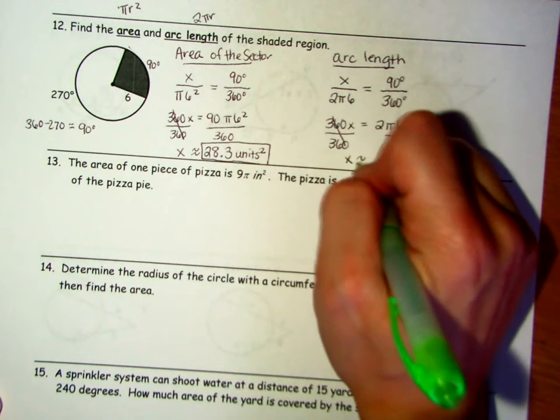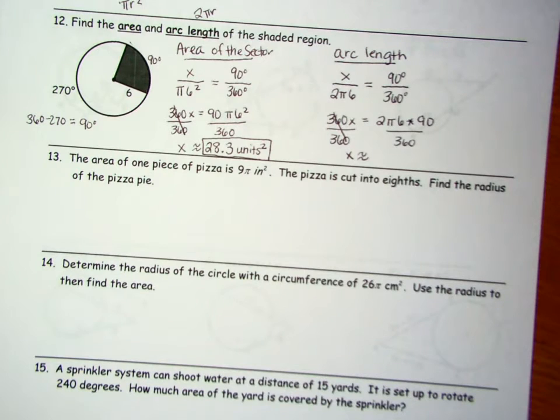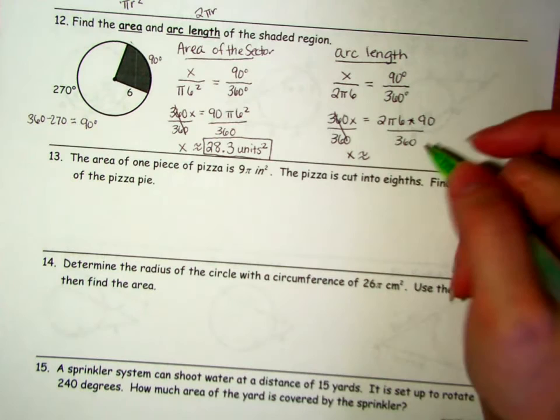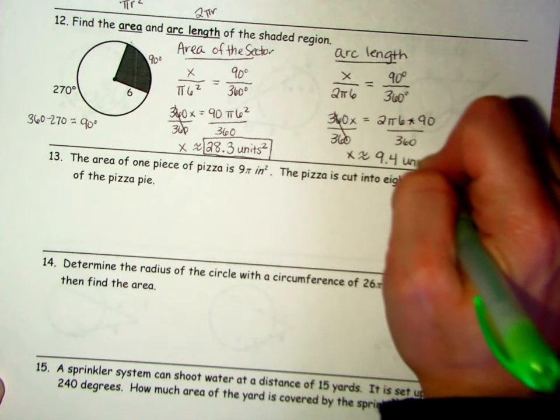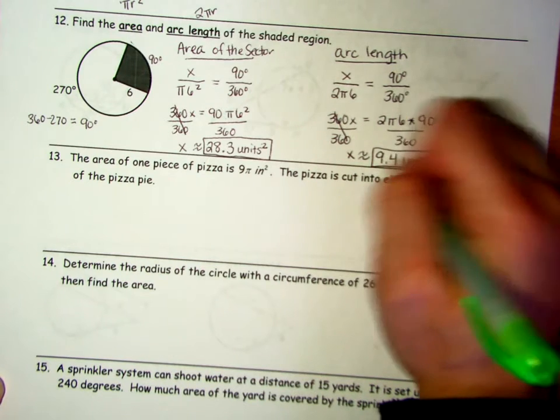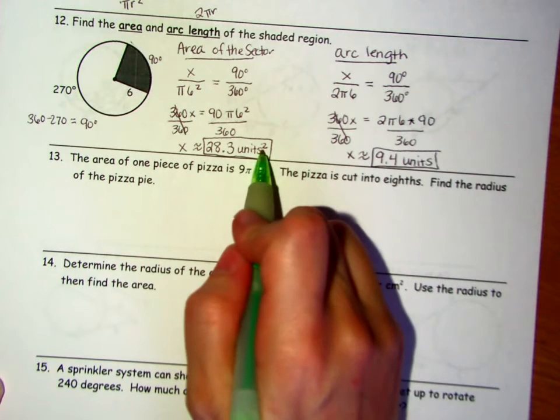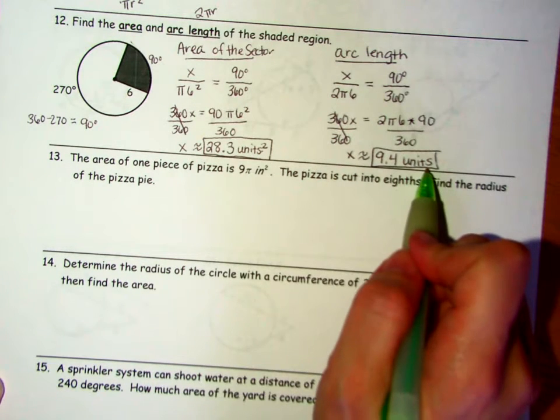And x is going to be approximately, and again, give me just a second to put it in my calculator. We're going to get that it's about 9.4 units. Remember, area always has units squared, and then the length is always just the unit.